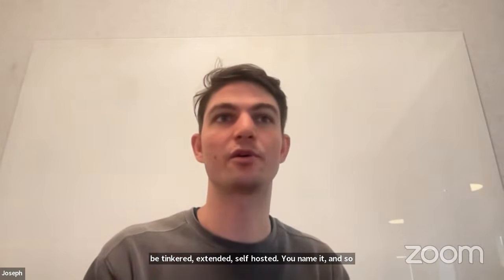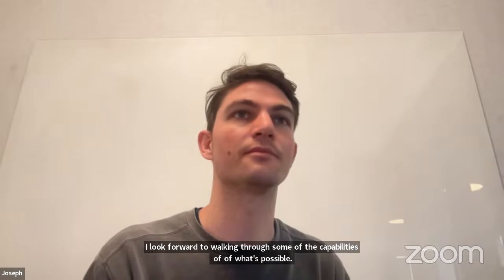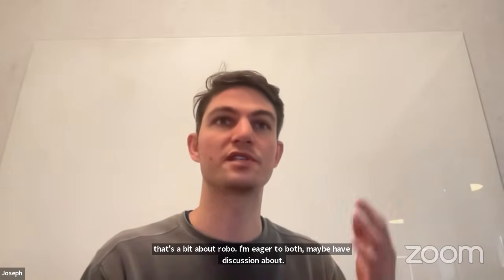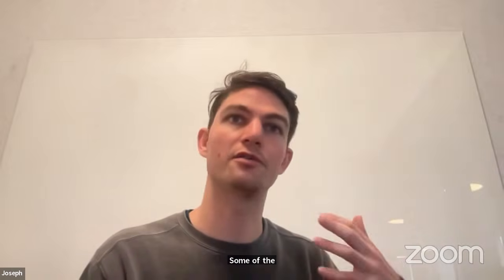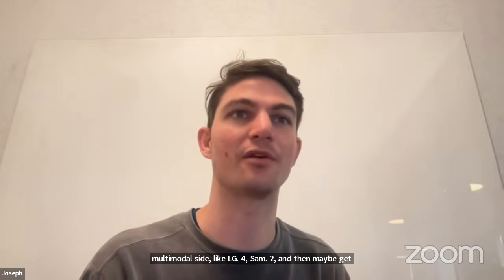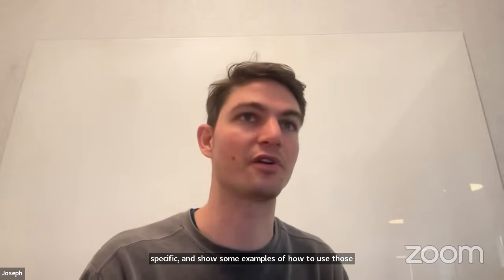But that's a bit about Roboflow. I'm eager to maybe have discussion about some of the new models that have come out, on the multimodal side, like Qwen-VL, GPT-4o, SAM 2, and then maybe get specific and show some examples of how to use those models in given pipelines in production today.